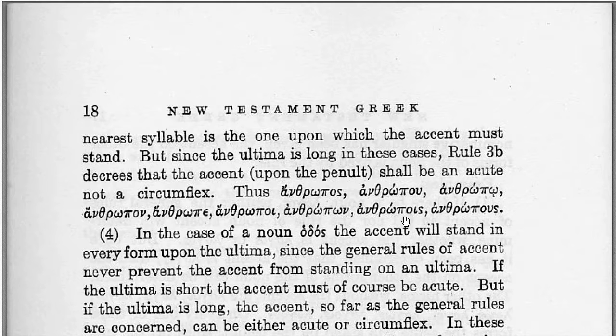Anthropois. Omicron iota sigma, that's long. The acute falls on the penult. And finally here we have anthropous. Well, the omicron upsilon sigma is long, and it forces that accent to only go back to the penult.